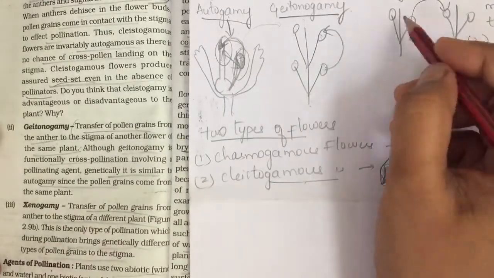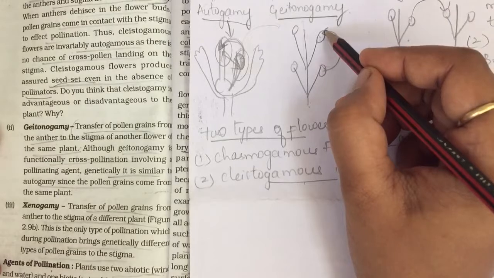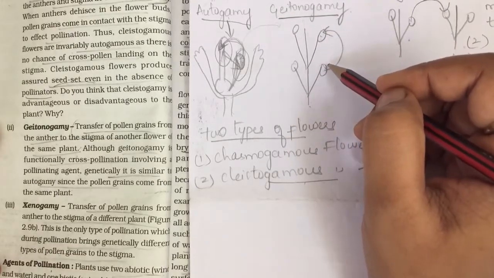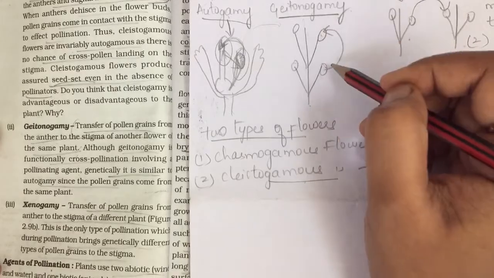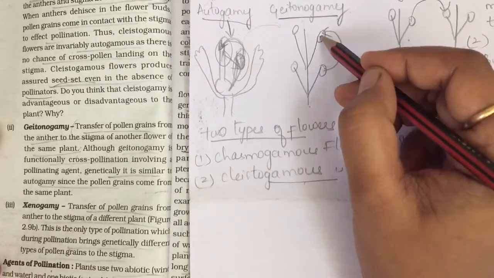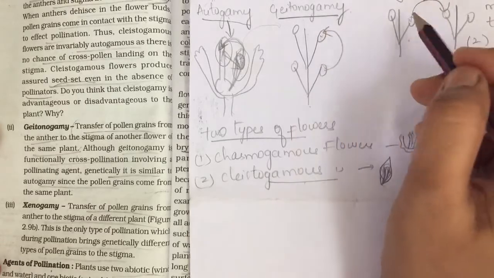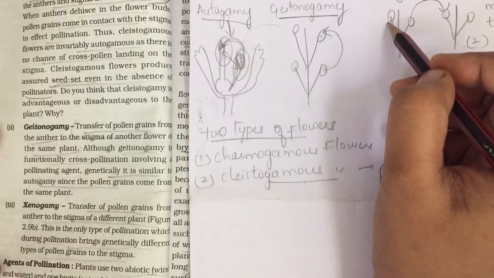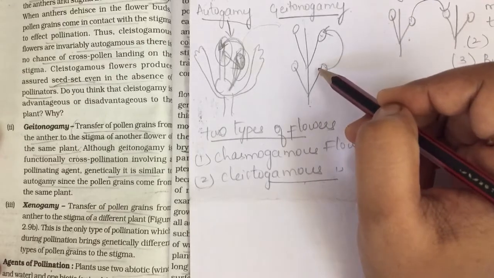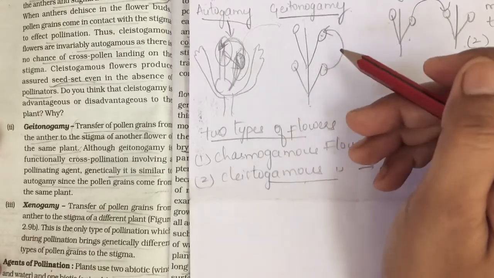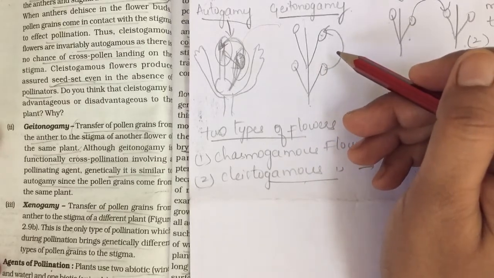Okay, because we are saying from one flower to another flower, it appears like a cross-pollination, but genetically it is self-pollination. Why? Because genetically it is autogamy, because both the flowers are from the same plant, so genetically they are similar. If they were from two different plants, then genetically they will be different. As we can find in asexual reproduction, genetically offsprings are similar, identical, and for that we call it a clone.